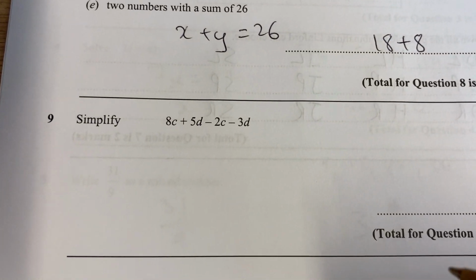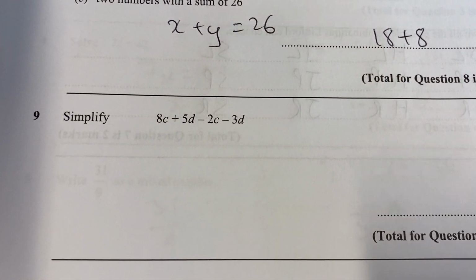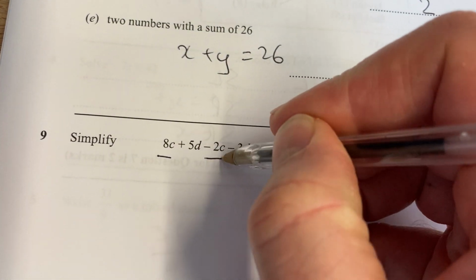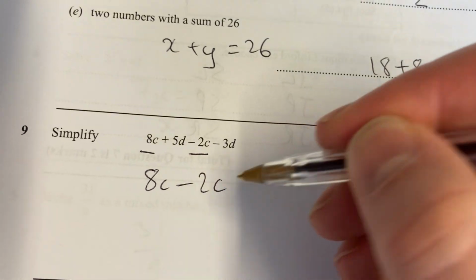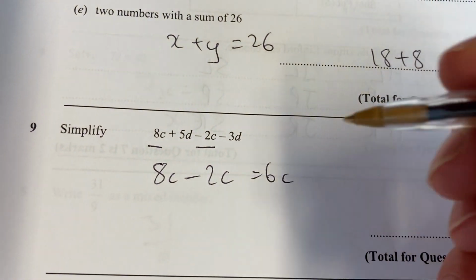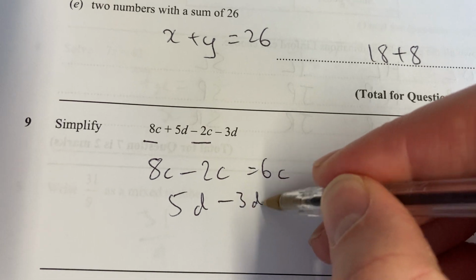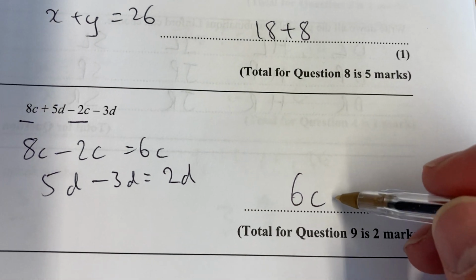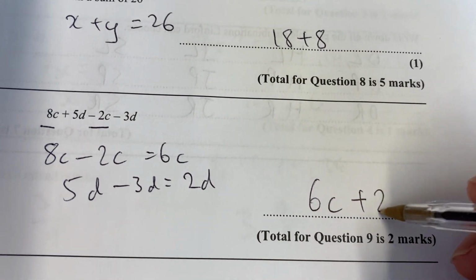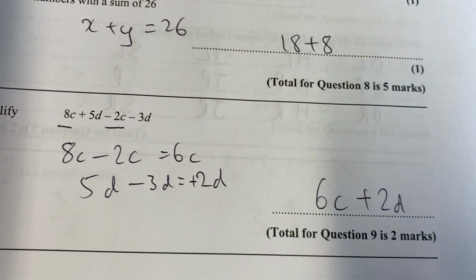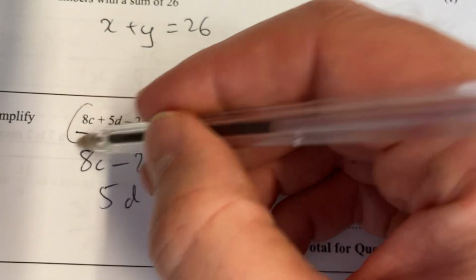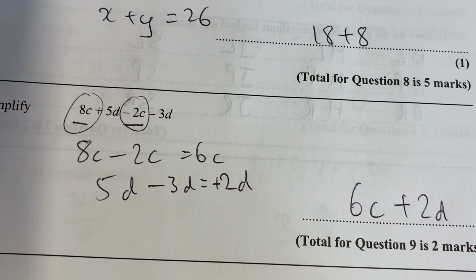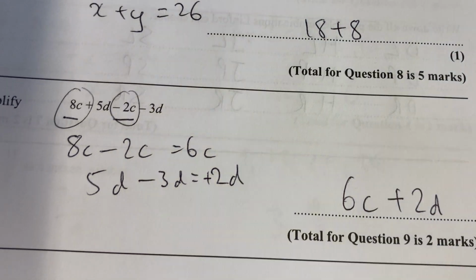Some algebra now. Simplify 8c plus 5d minus 2c minus 3d. So it's collecting like terms. Get the c's together. 8c minus 2c is 6c, and 5d minus 3d is 2d. So I'm left with 6c plus 2d. I've got a plus sign there. Okay, so just collect the ones that are together. Keep that sign with that minus 2c and that sign with that 3d there. So 6c plus 2d.